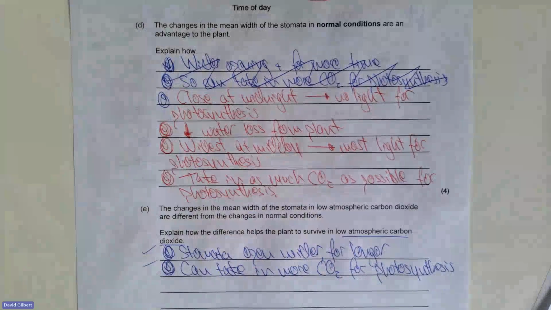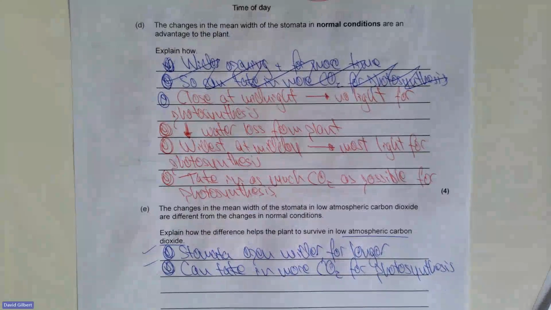And just to clarify, if anyone was looking at that first question, because I can't remember if I mentioned it, obviously plant defence mechanisms is part of triple science content. So if you're looking at it from a combined science point of view, don't worry too much about that.